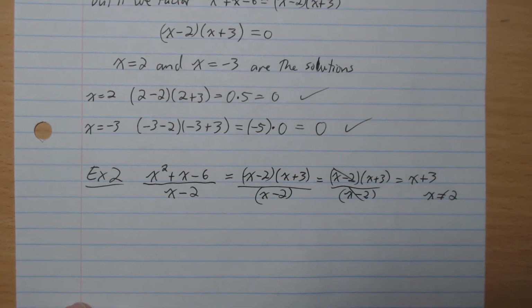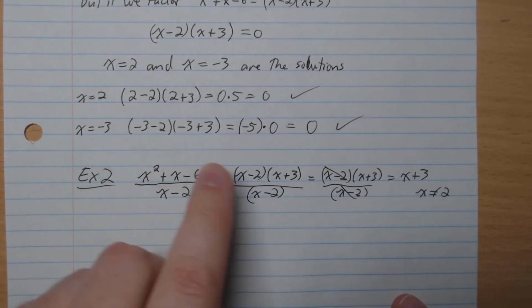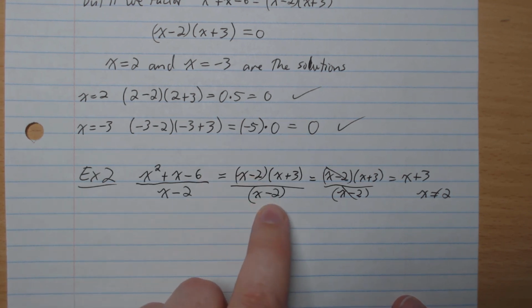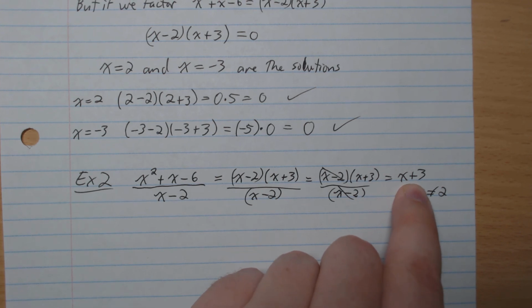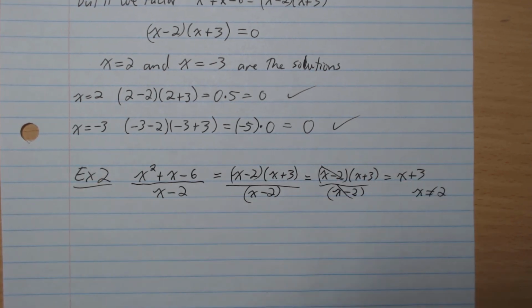Another example is when we have rational functions like this. We factor the top here, and we have x minus 2 on the top and bottom. These cancel out with each other. What remains is x plus 3. And so this is used later in grade 11 and grade 12.